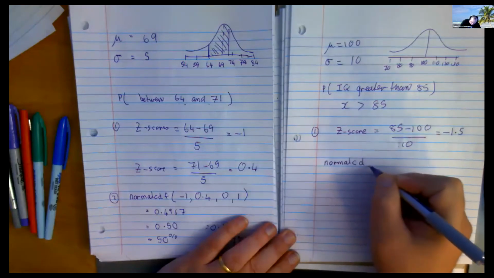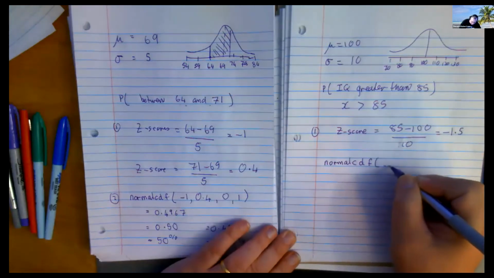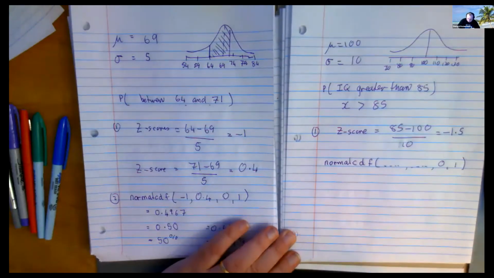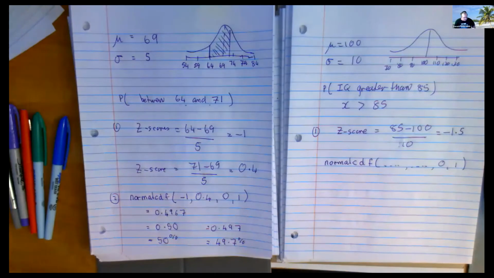And we're going to do the normal CDF. And it's going to have a 0 and it's going to have a 1. And now we have to figure out what does that look like?